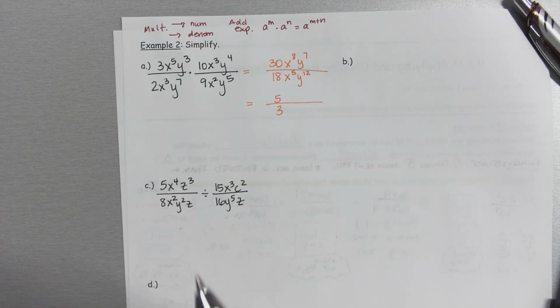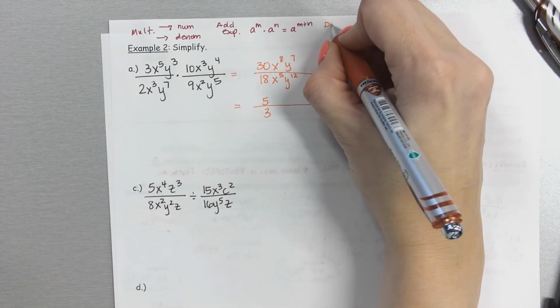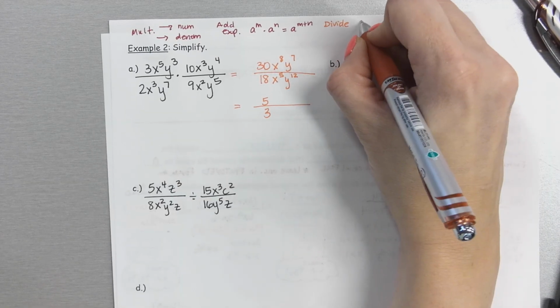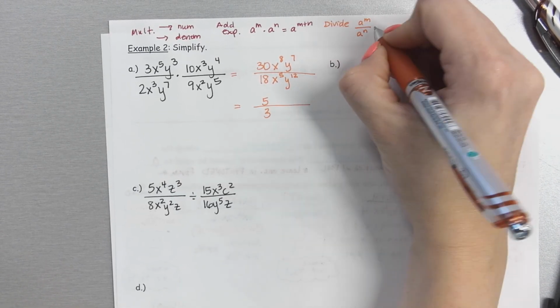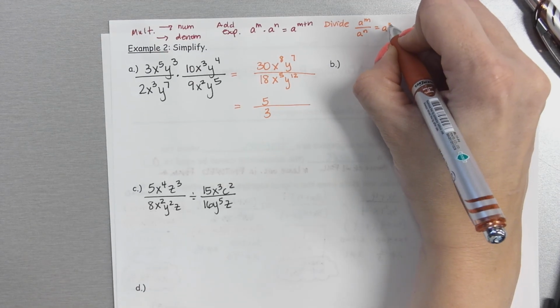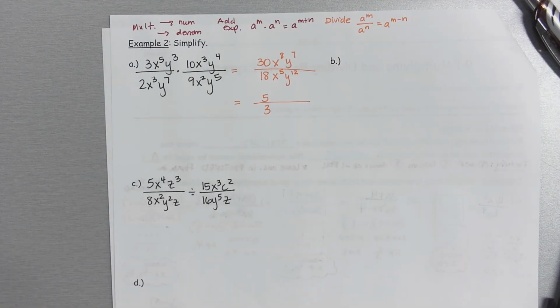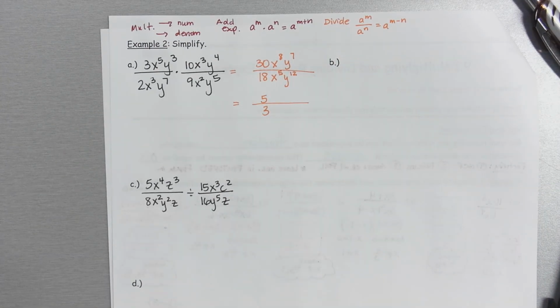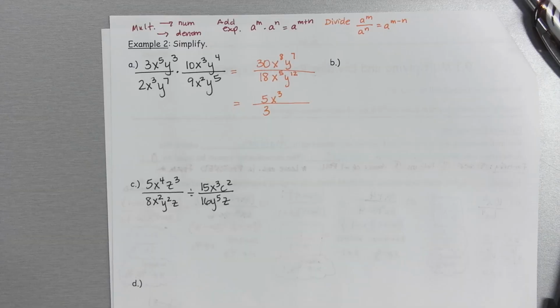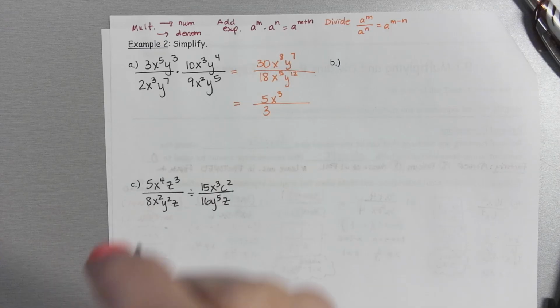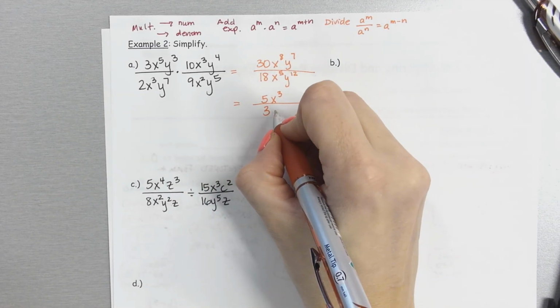And then when you are dividing, if you have a fraction and the same base, what do you do with the exponents? You subtract. Okay, so 8 minus 5 is 3. So the rule is if it's positive, it's going to go on top. Okay, yep, and you make it positive. So 7 minus 12 is negative 5.